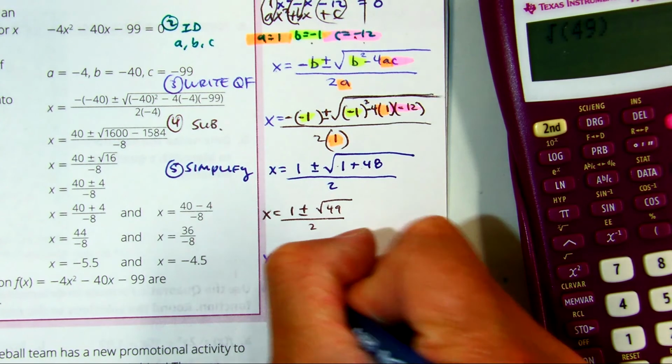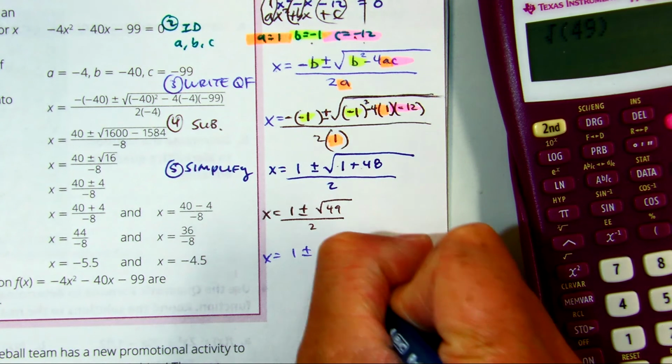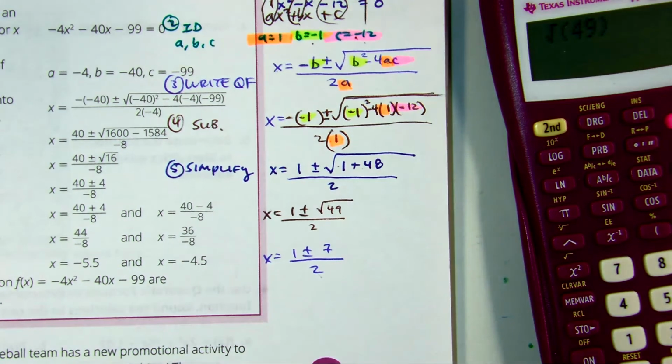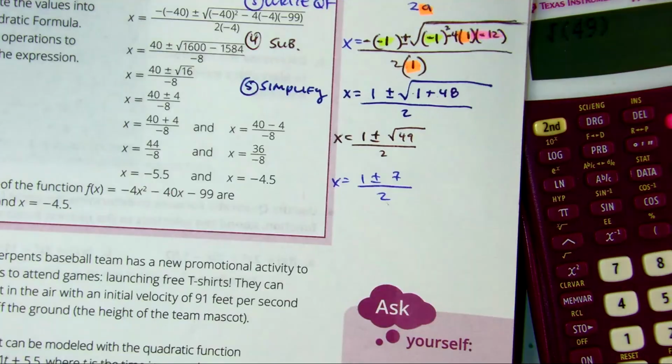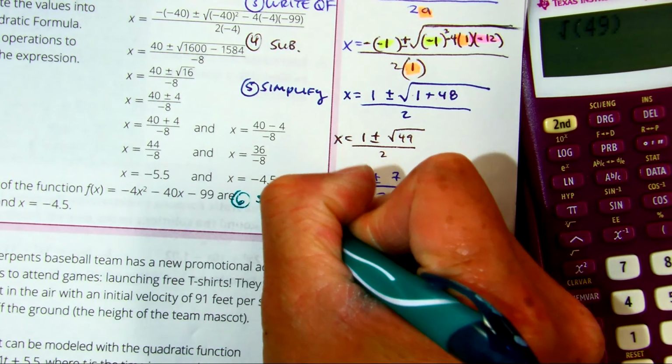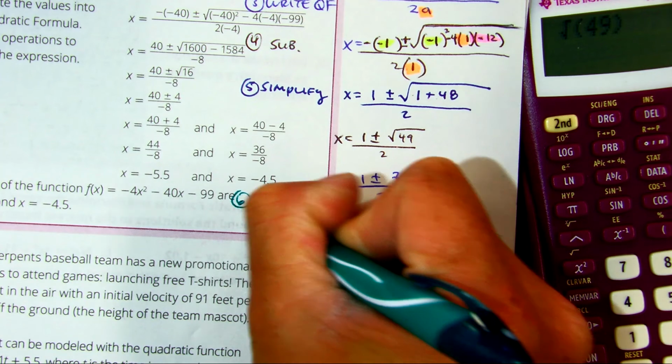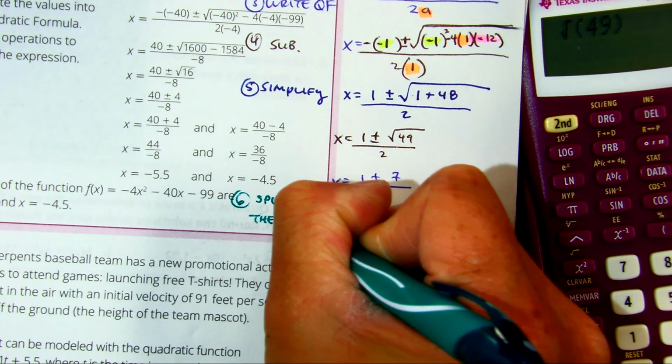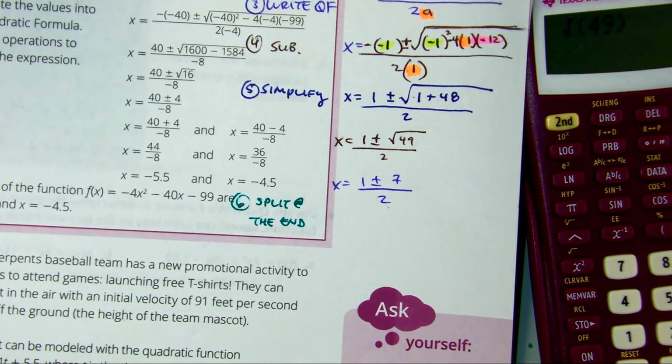X equals 1 plus or minus 7 over 2. Everyone say at the very end. Let's split. Let's write that as a step. Split at the end. Split your plus or minus at the end.